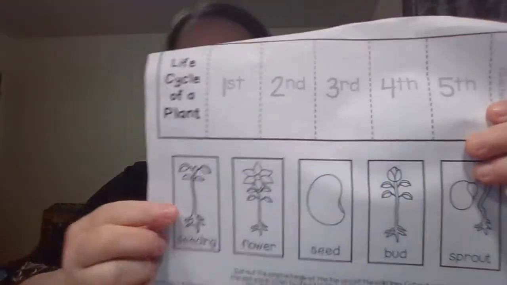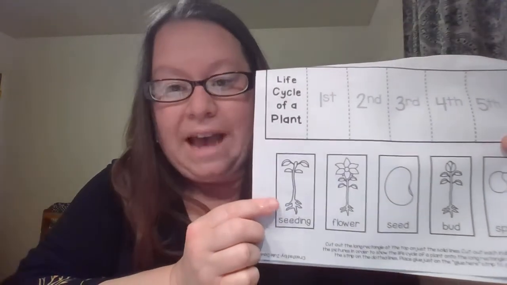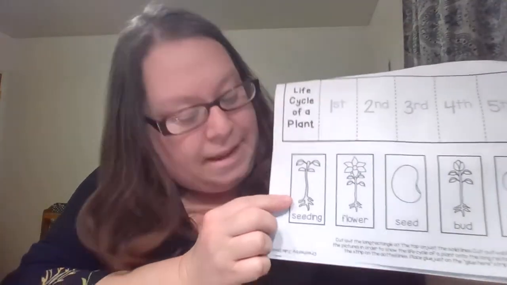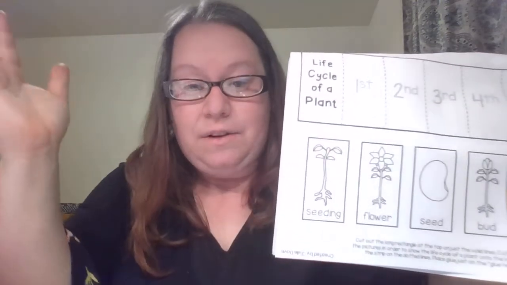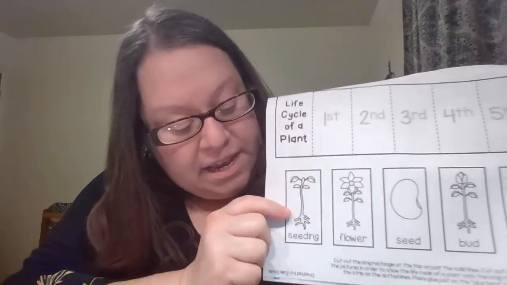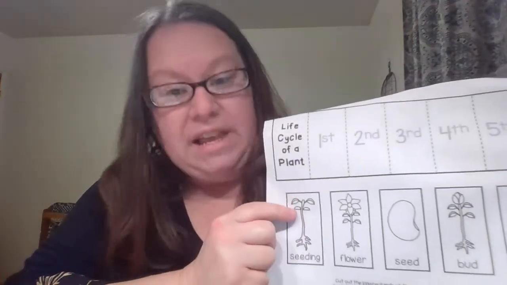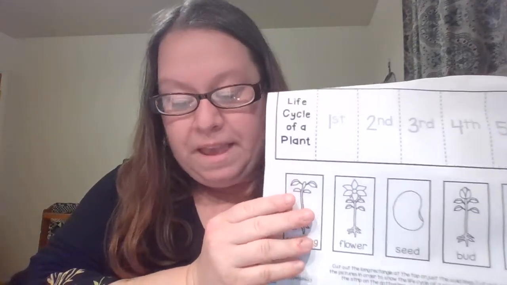Then we have this one over here. This is called a seedling. The seedling grows out of the ground. The stem and its leaves grow towards the sunlight, okay? It needs to grow to the sun. The leaves make food for the plant, okay? And the sun helps with this process.